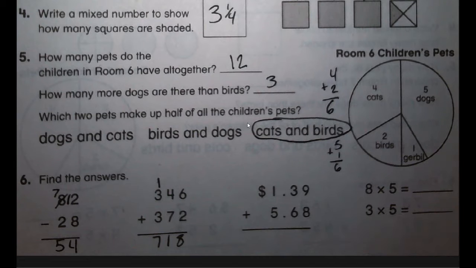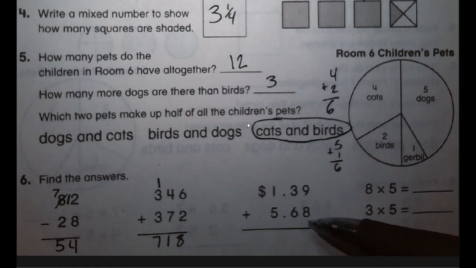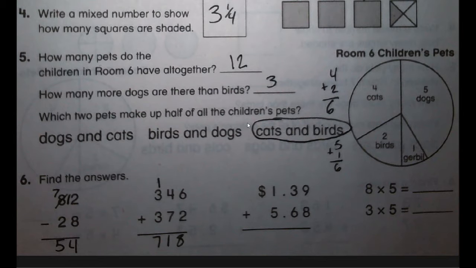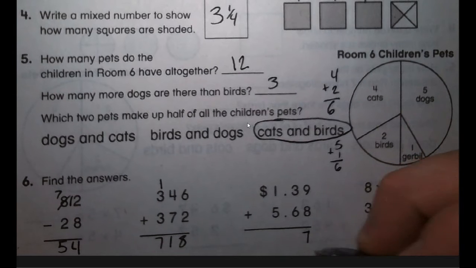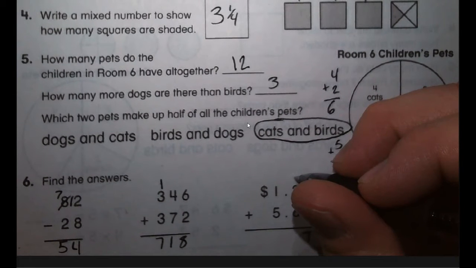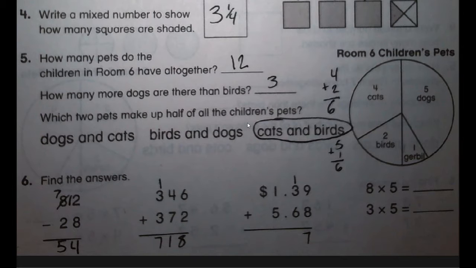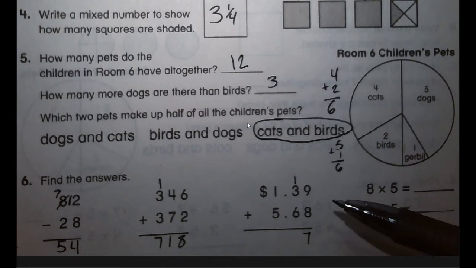I'm going to write the 7 from 17. I'm going to regroup my 10 from 17. Okay, so now we've got 1 plus 3 plus 6. Let's start with the 3 plus 6. 3 plus 6 is 9. And then 9 plus that 1 that we carried, or regrouped, is... Okay, so 9 plus 1 is 10. We're going to write the 0 from 10. We're going to regroup that 1.